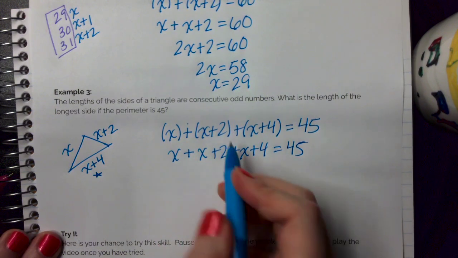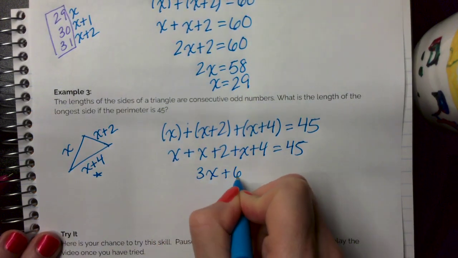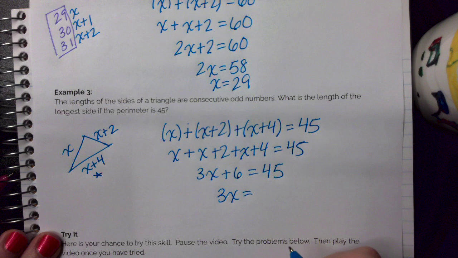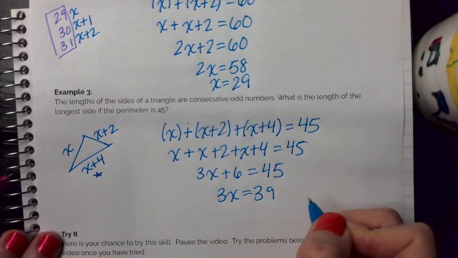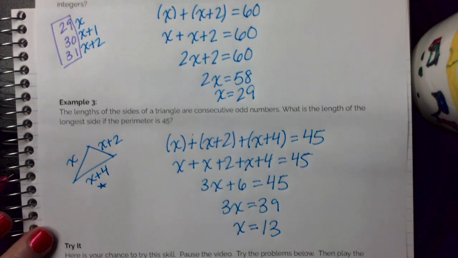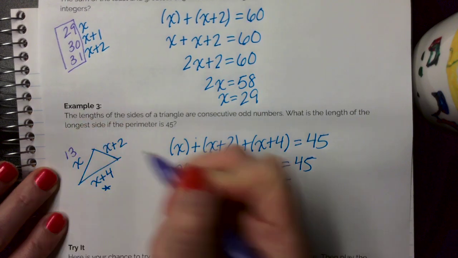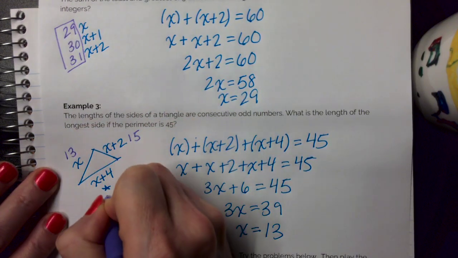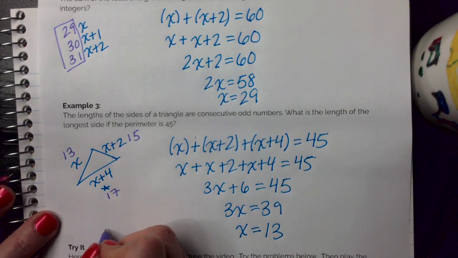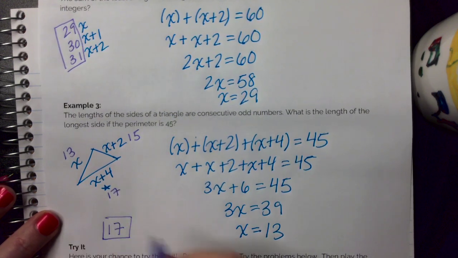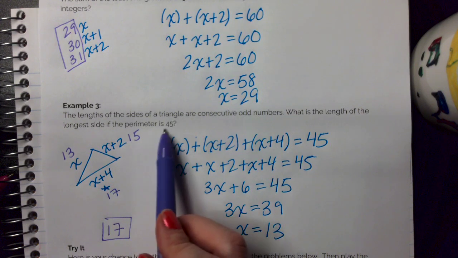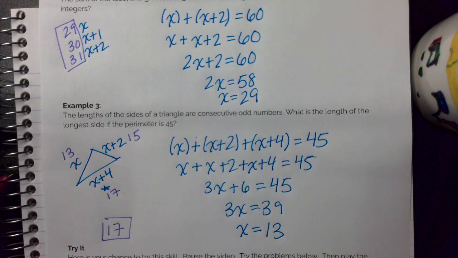Now let's combine like terms on the left side. Subtract 6 from both sides and divide by 3. So if x is 13, then we have 15, then we have 17. So the longest side is 17, our answer. And we could add these up. So 13 plus 15 is 28, plus 17 is 45. The perimeter is 45, and those are consecutive odd numbers.